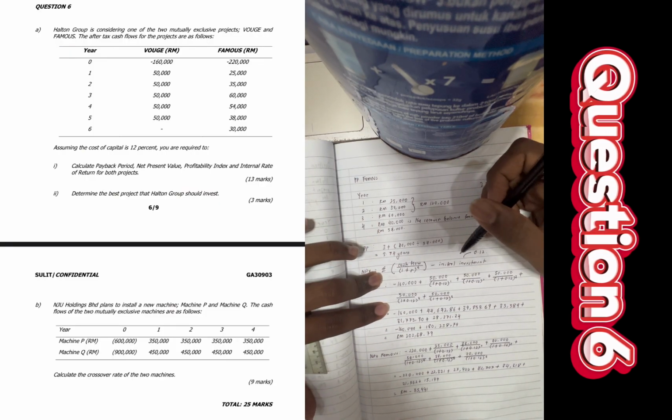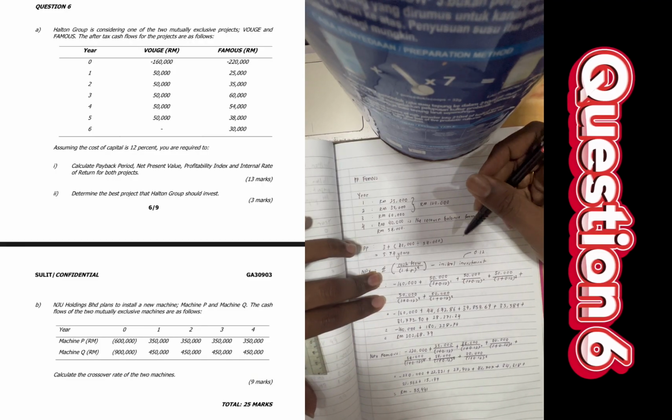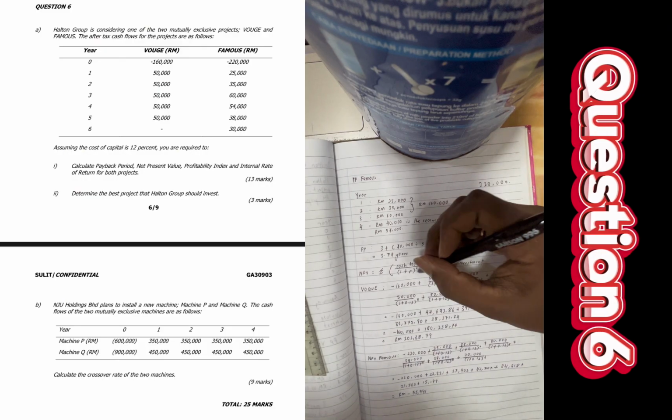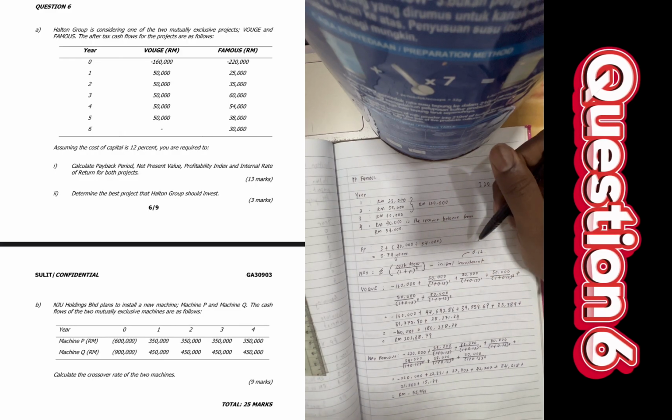Now the net present value, the formula is cash flow divided by 1 plus the rate of interest, to the power of time, and minus all together the initial investment. That's the formula.